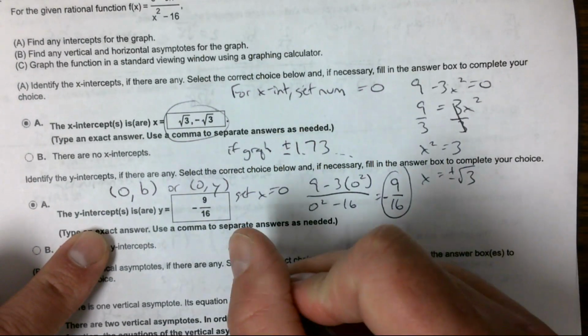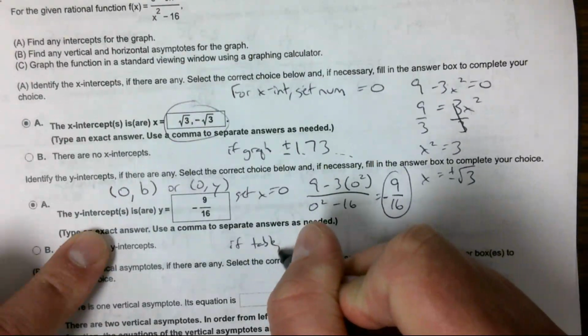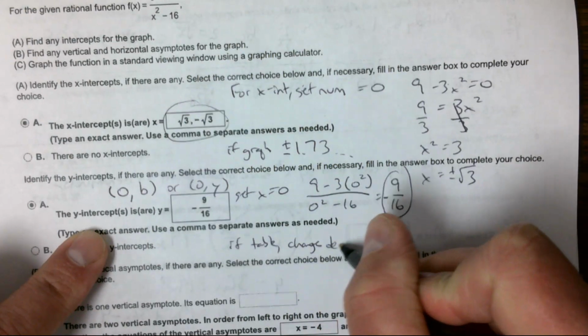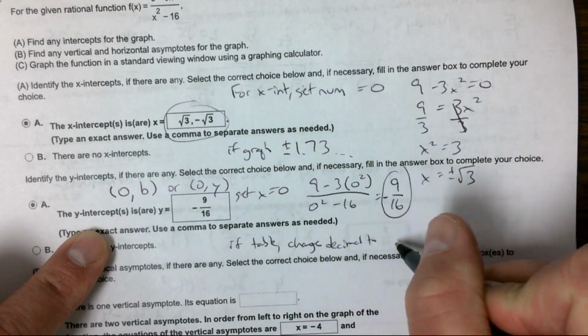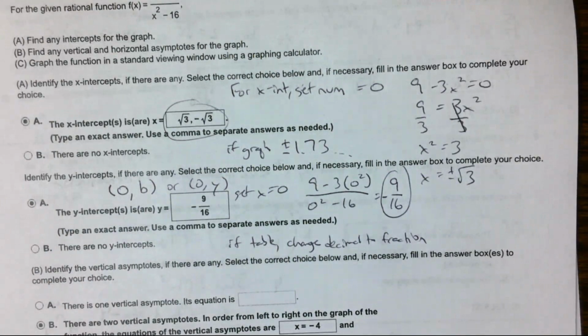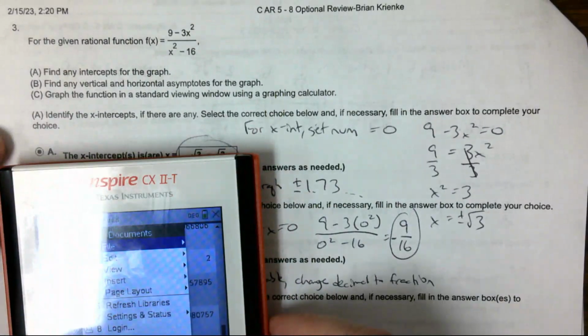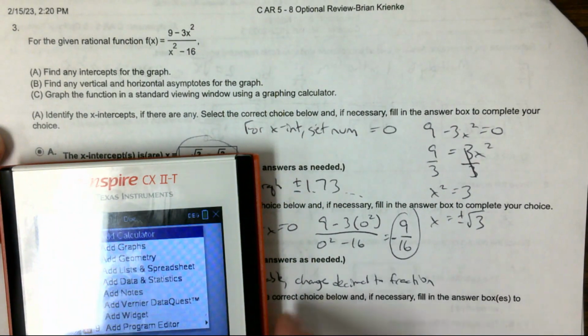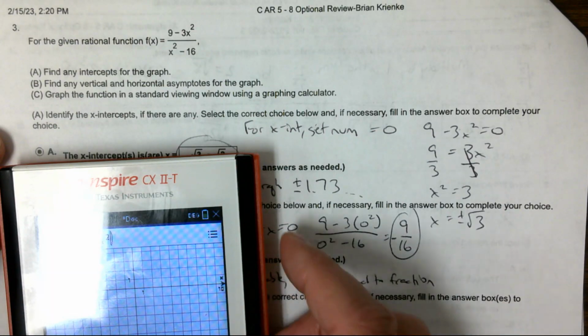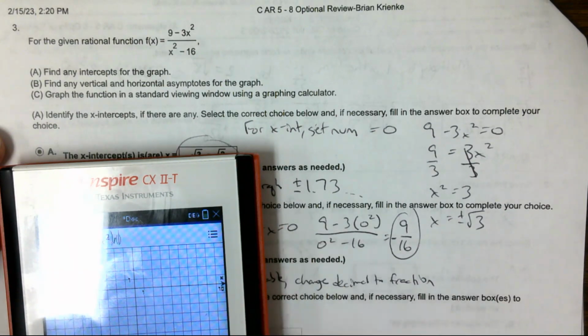And again, if you were looking in the table, then you need to change the decimal to the fraction. So let's see what that looks like. For our numerator, we have 9 minus 3x squared, and for your denominator, we have x squared minus 16.